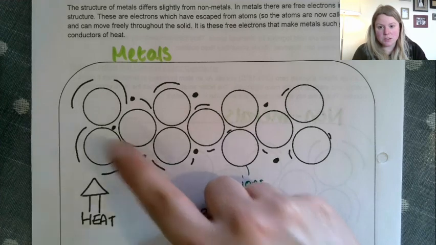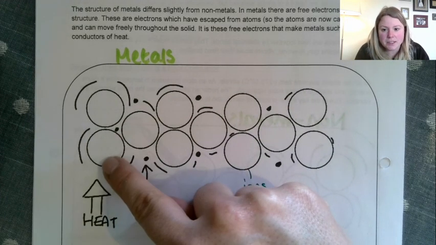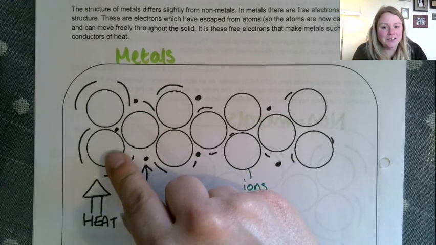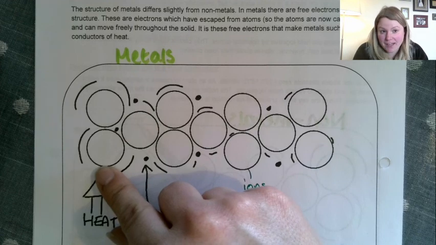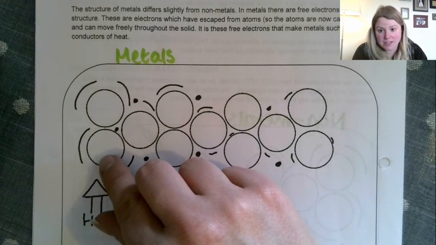These wee dots here are the free electrons. Now they are tiny. Look at the size of that compared to the atoms, or the ions. And in no way have I drawn that to scale. The electrons would be much, much tinier if that was the size of the atom.